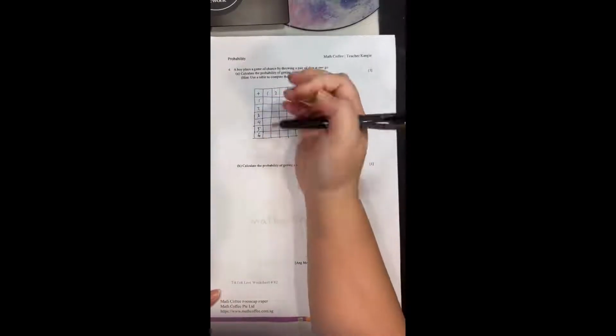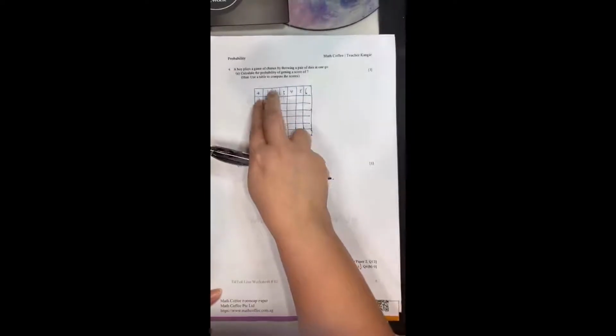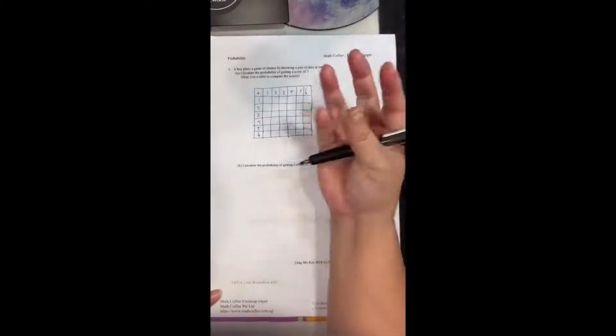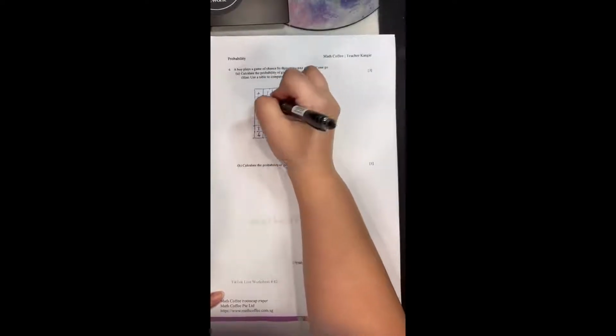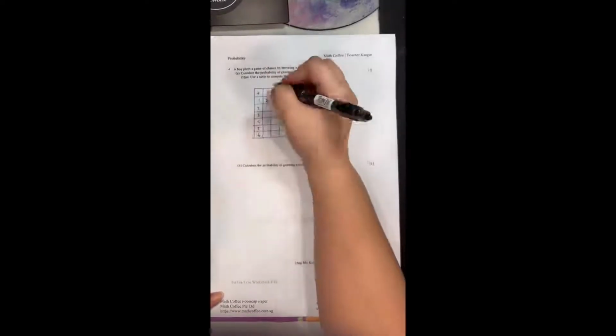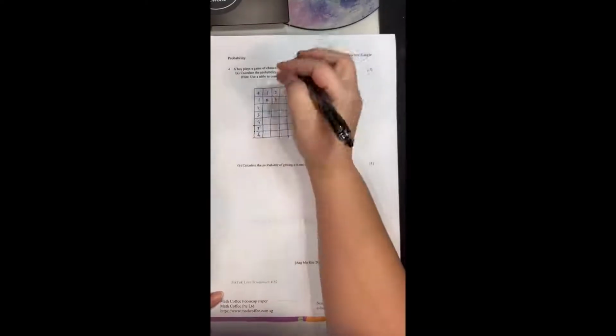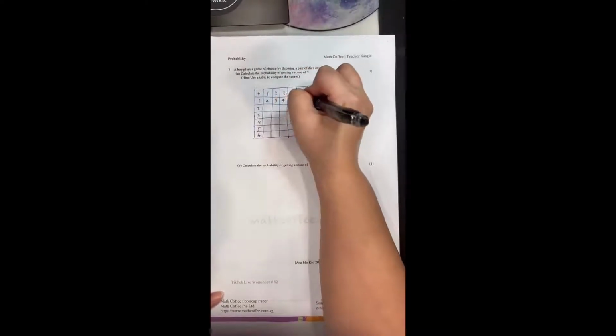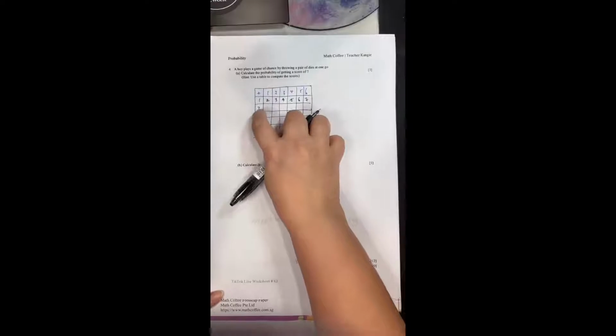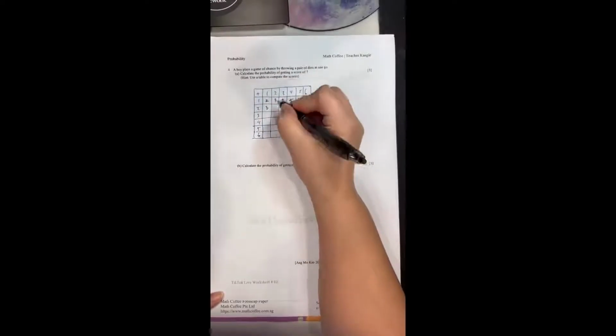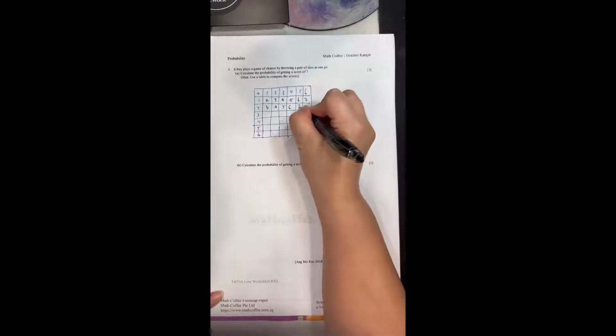So I'm going to use another color. 1 plus 1. That means you visualize you throw 2 dice, right? 1 dice gives you the face 1, another dice gives you the face 1. So when you add them together, it is 2. 1 plus 2, this is 3. 1 plus 3, so this is 4. 5, 6, 7. Next row, 2 plus 1 is 3, 4, 5, 6, 7, 8.